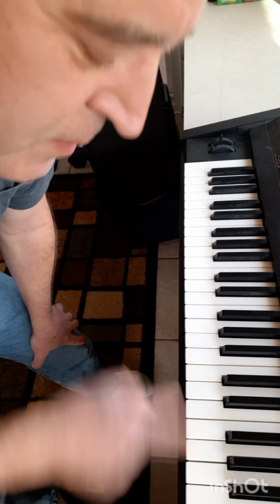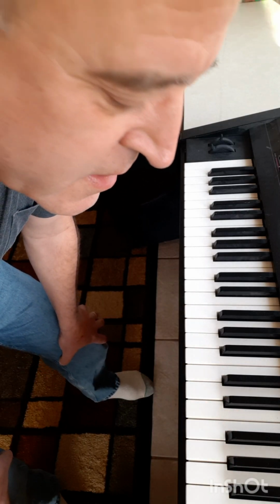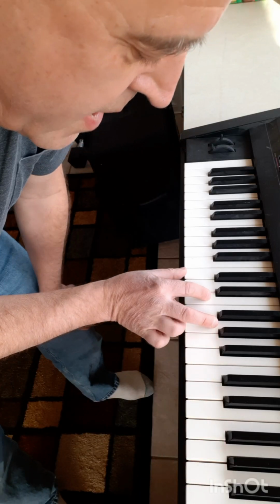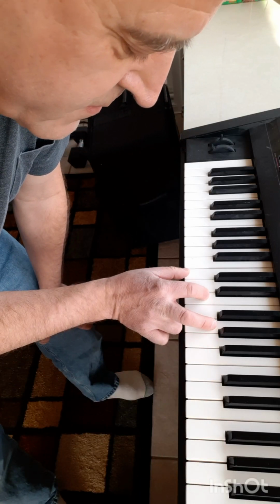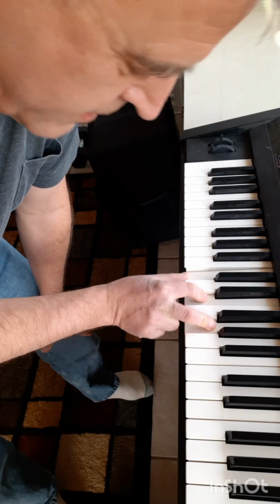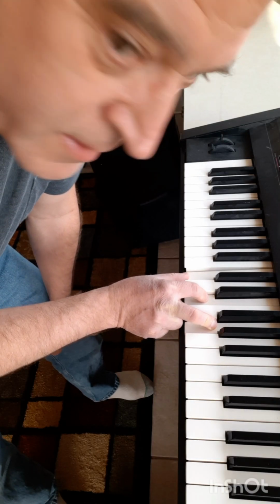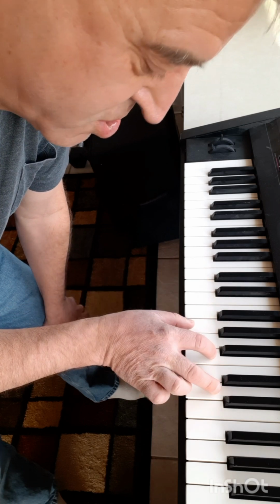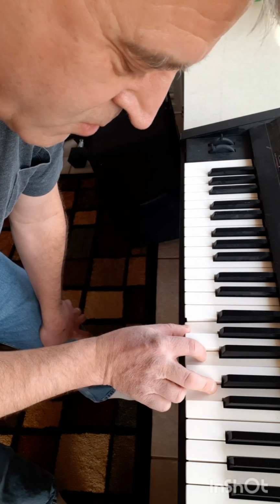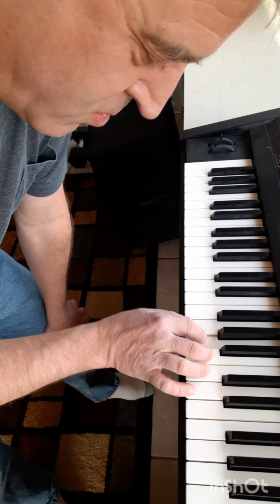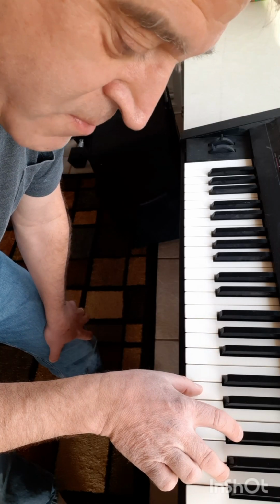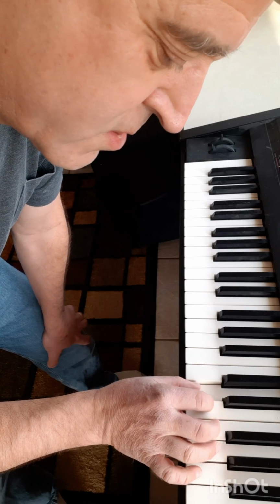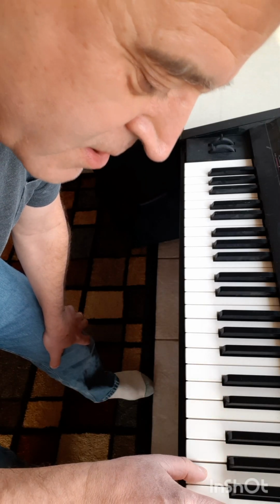Let me explain the circle of fifths in terms of all of the 12 keys. Here's a chord, C, and then we go up a fifth from that, 1, 2, 3, 4, 5, and here's G major. Up a fifth from that is D major, and up a fifth from that is A major.